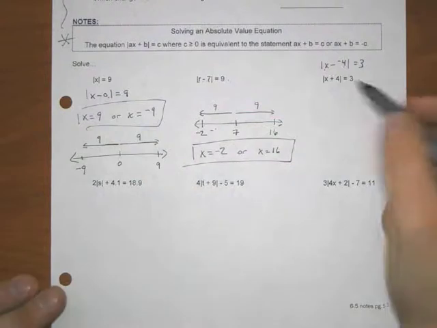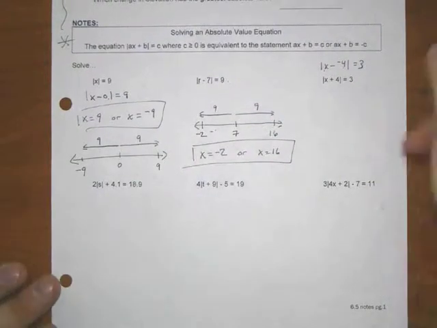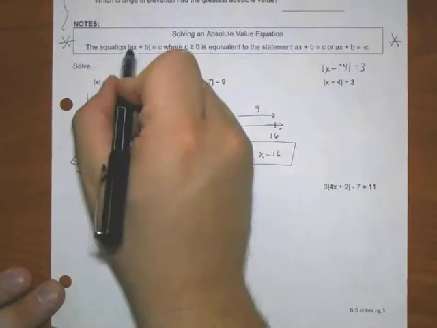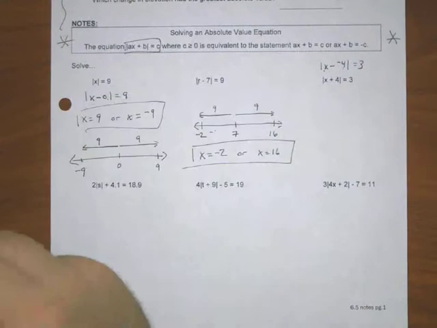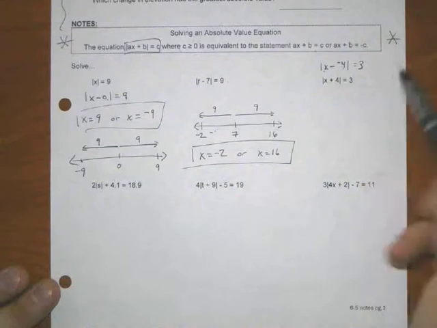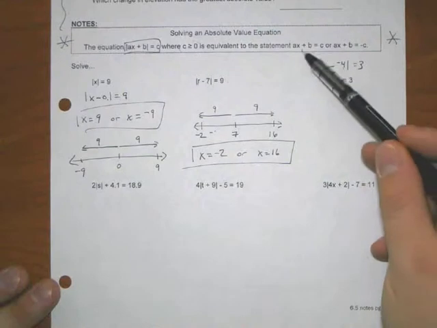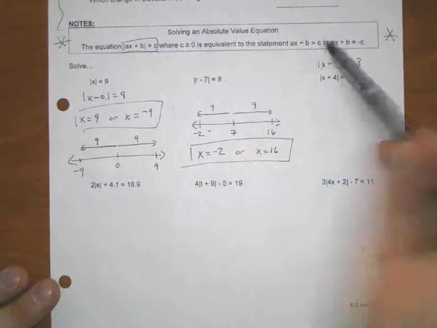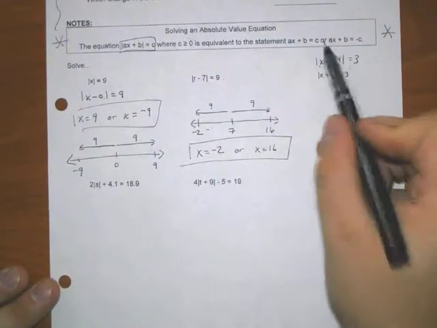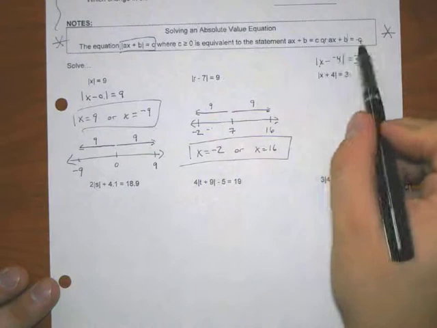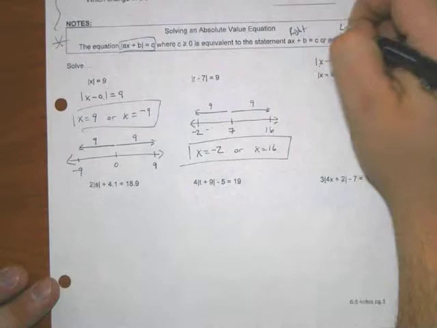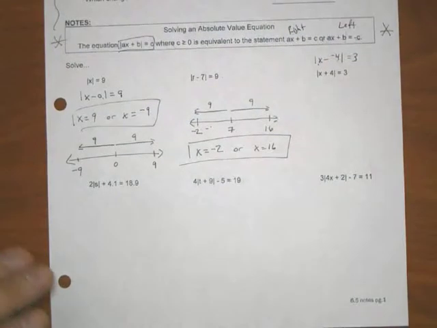An alternate method would be to try to find an algebra shortcut, which is what the intent of the box above is. Notice that the box above said if you have an equation set up with an absolute value, as long as the distance is bigger than or equal to 0, we can rewrite this as: what's inside is equal to the positive distance, i.e. walking to the right, or what's inside is equal to the minus distance, i.e. walking to the right. Excuse me, walking to the left.